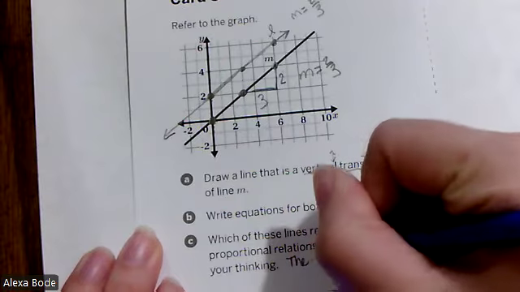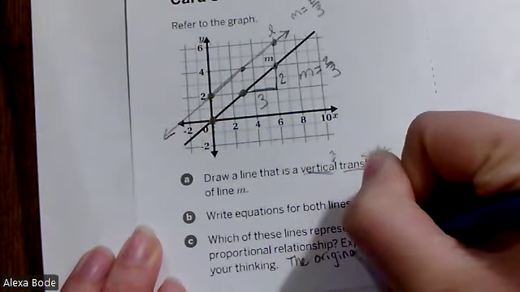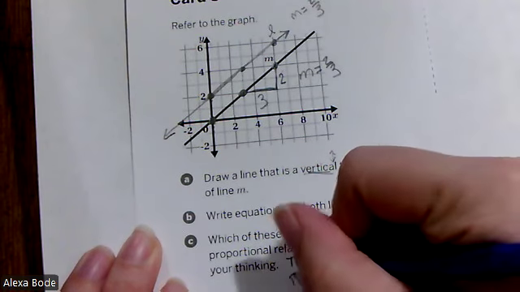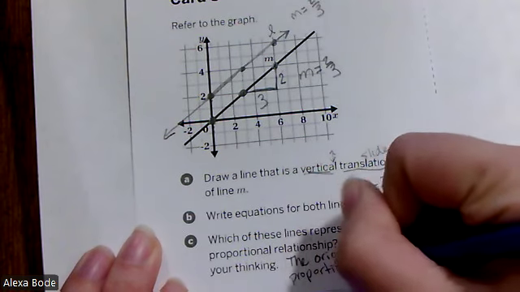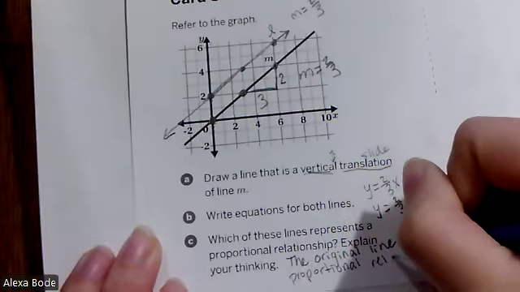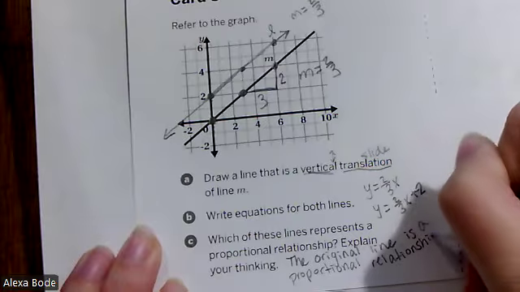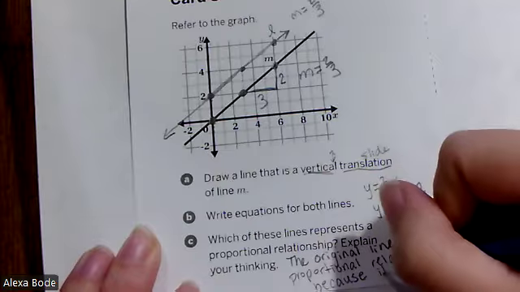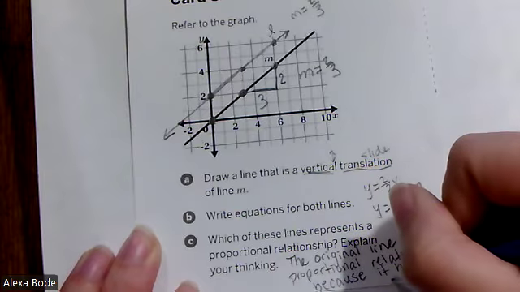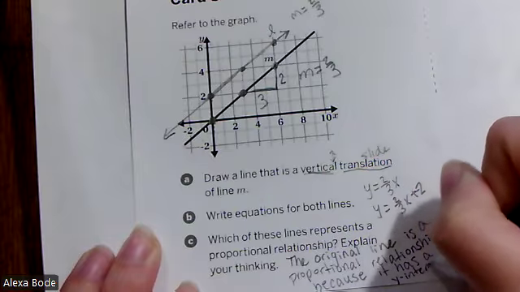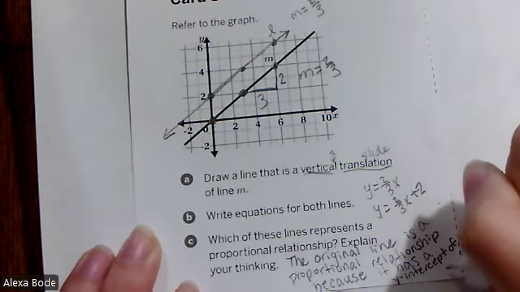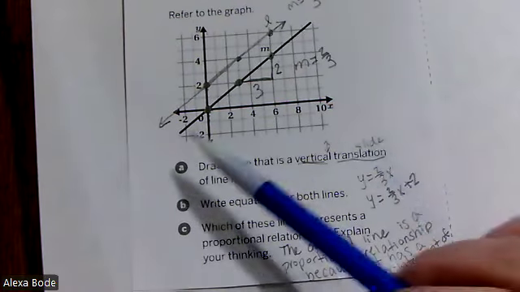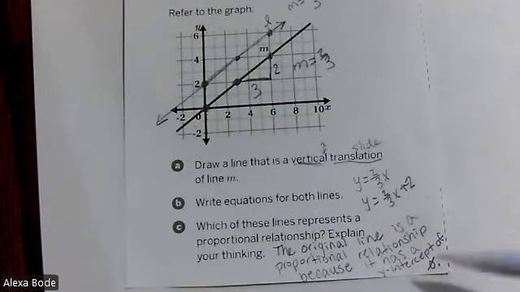So the original line is a proportional relationship because it goes through the origin, or even better, because it has a y-intercept of 0. Okay? So all proportional lines, the y-intercept for them is going to be 0.